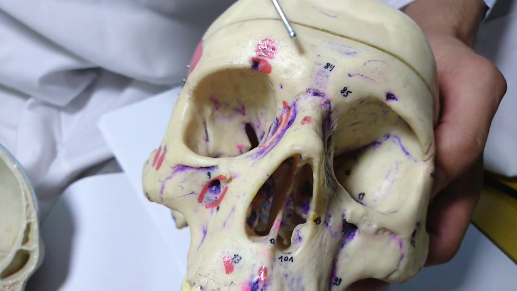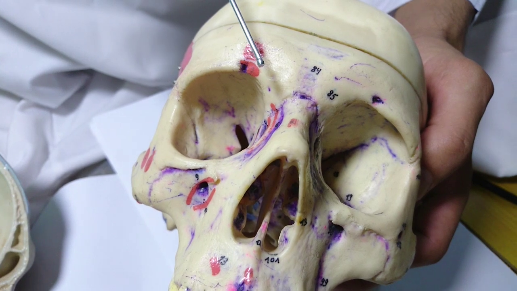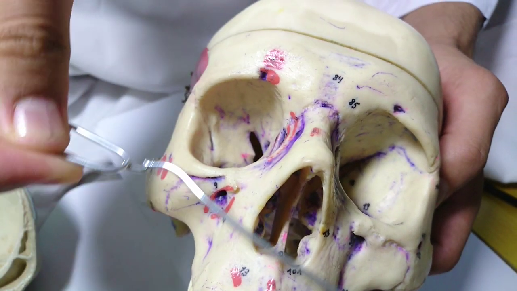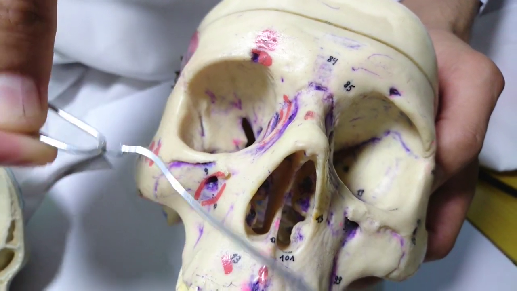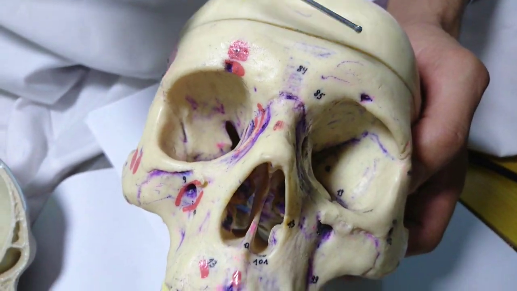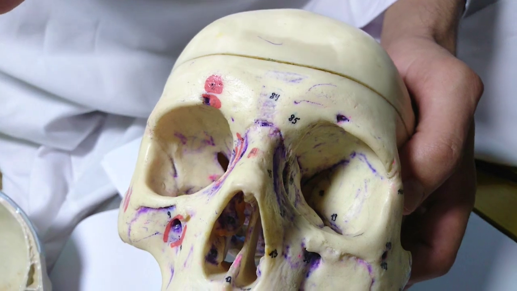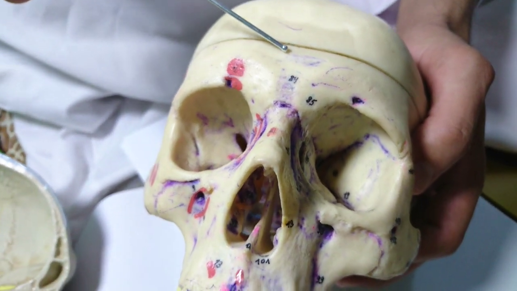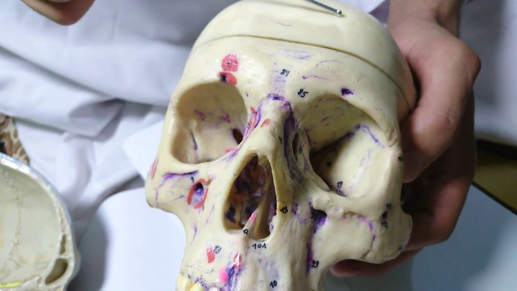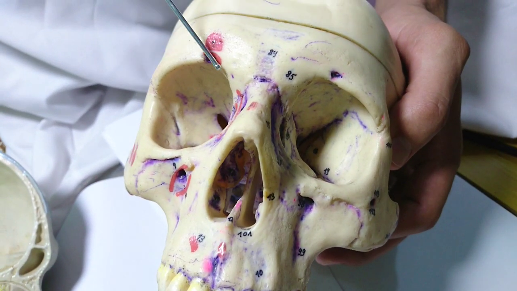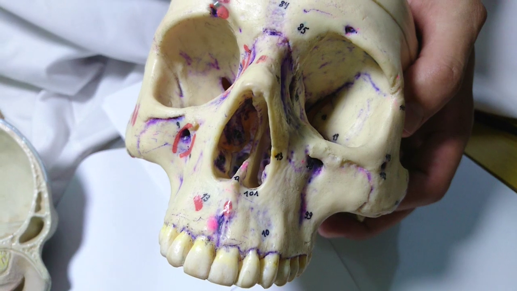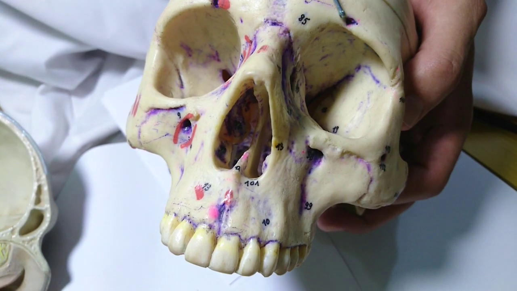External views of the skull. أول شي عندي norma frontalis أو ال anterior view. Features of the anterior view: frontal bone, curved bone, direction downward to form superior margin of the orbit.